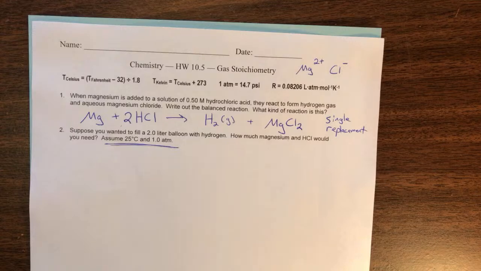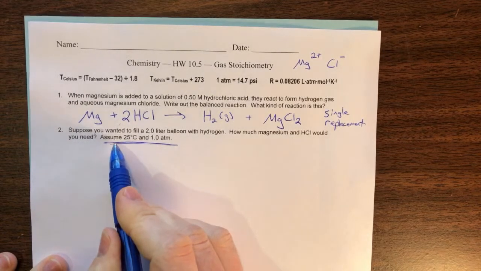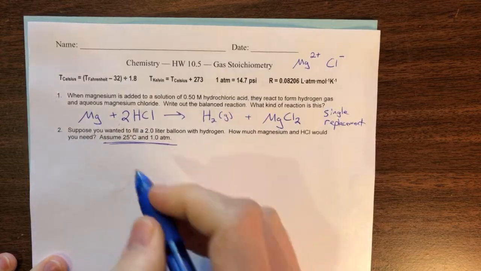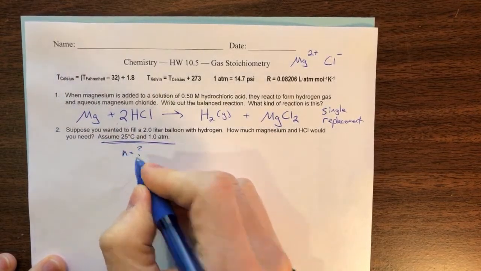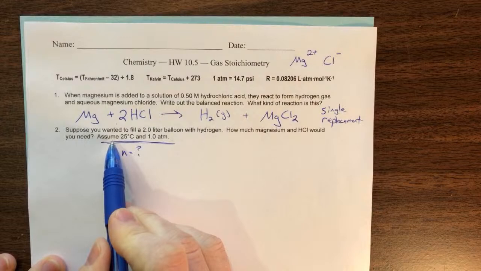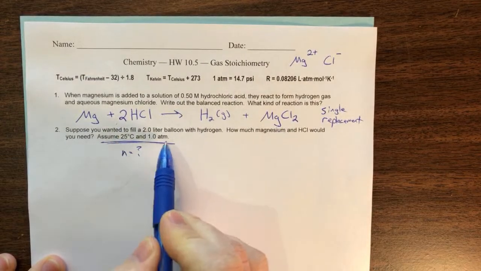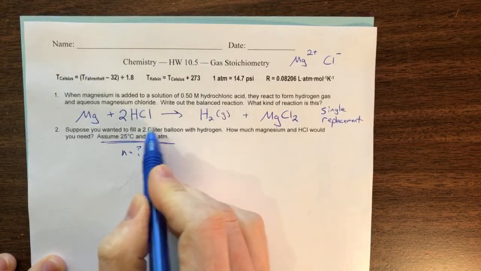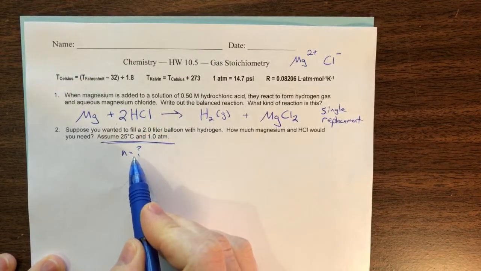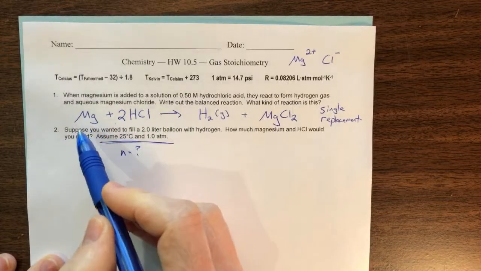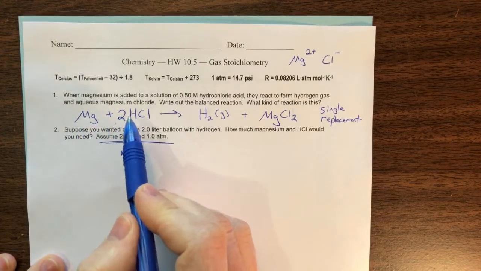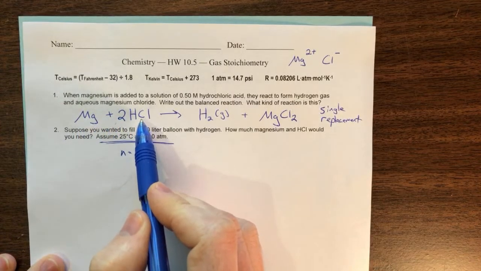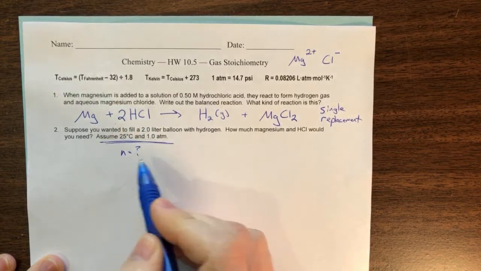Well, thankfully, I'm going to tell you. You're going to start with trying to figure out N. Why? Because we know the temperature, we know the pressure, and we know the volume that we want. And once you figure out N, then you can go back and calculate the amounts of magnesium and HCl that you need using stoichiometry. Okay? So let's first calculate N.